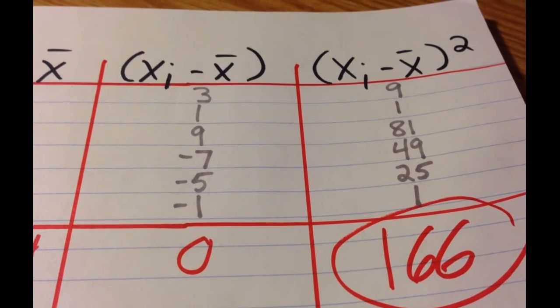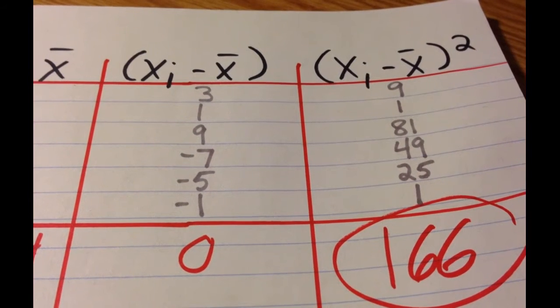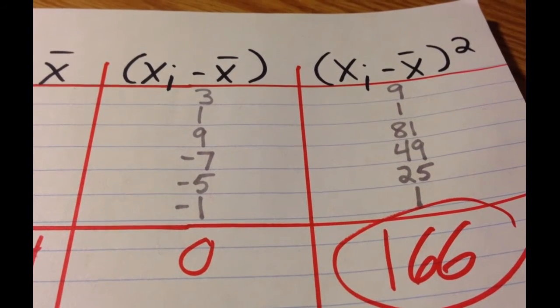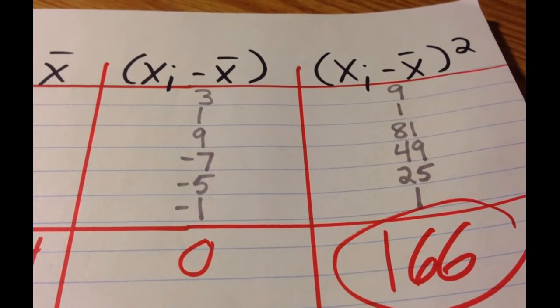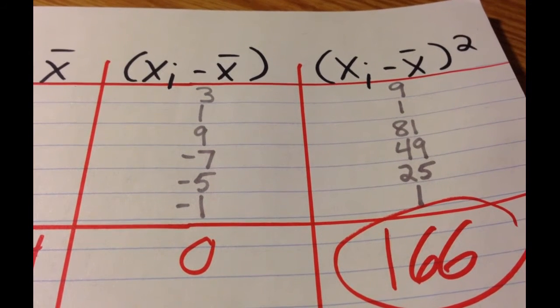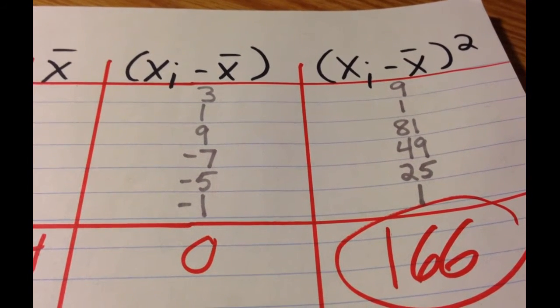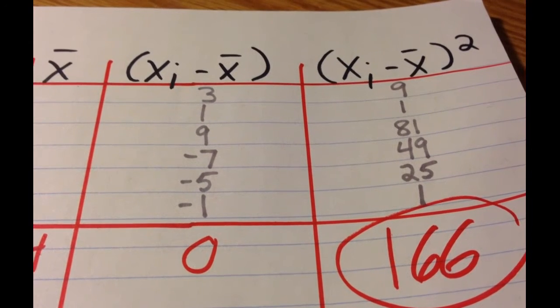Now what you will do is square each result. Now that you've subtracted the average from each sample observation, simply square each result and write the answer in the fourth column. Remember that all of your results will be positive.